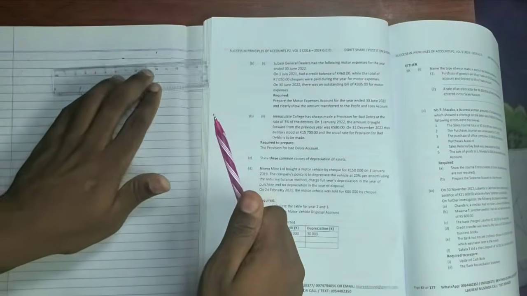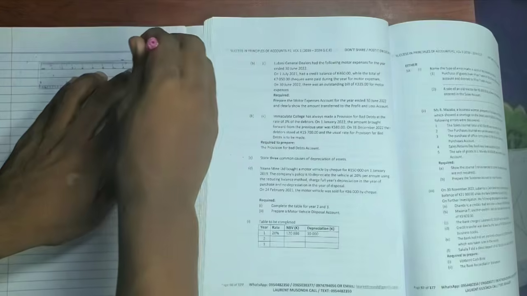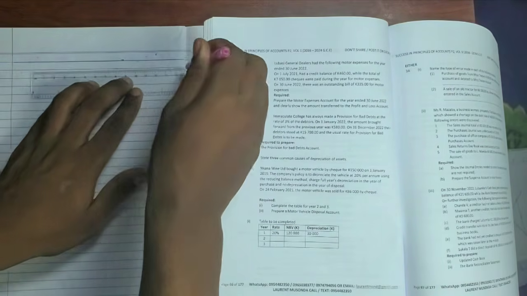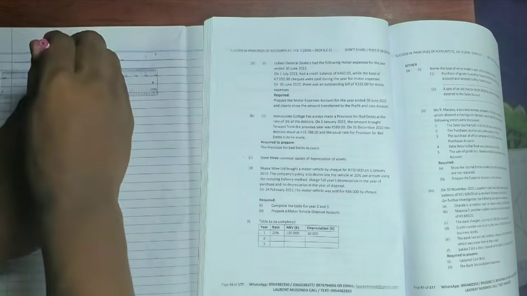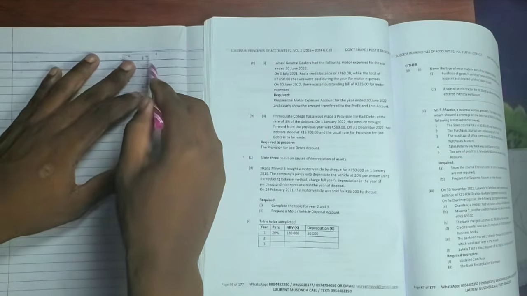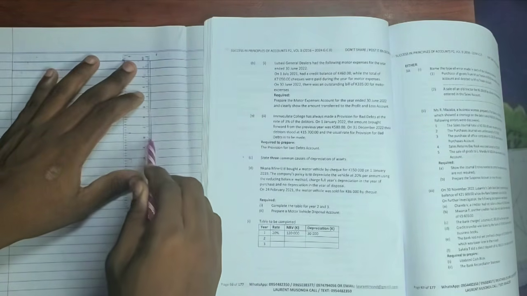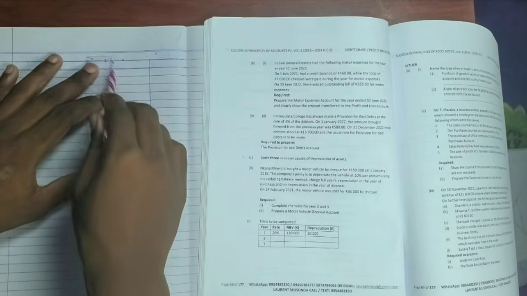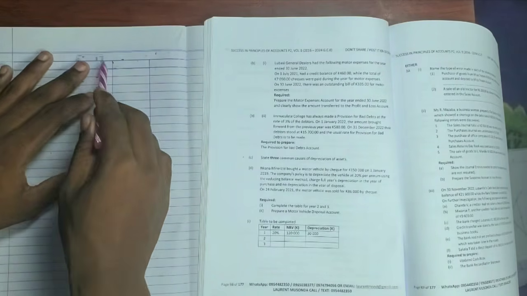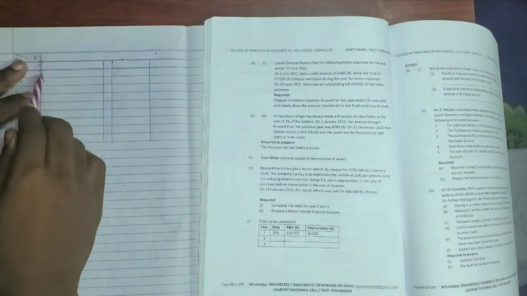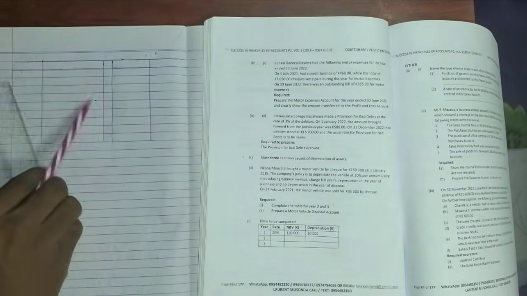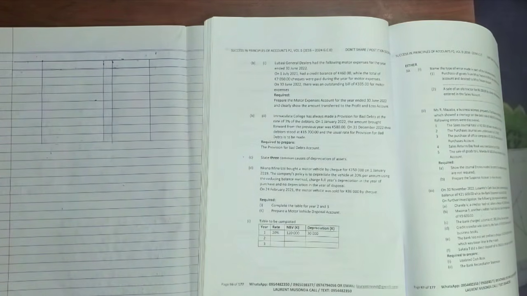So we start off first by preparing the table for the motor expenses account. We start off with the title.